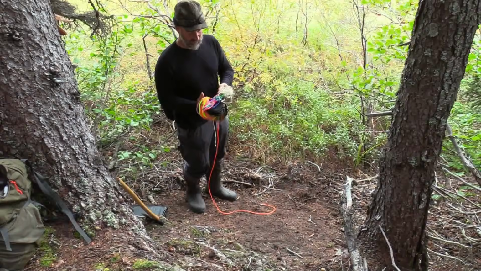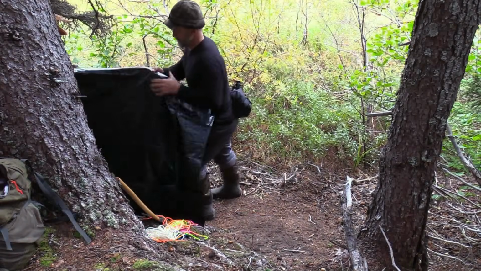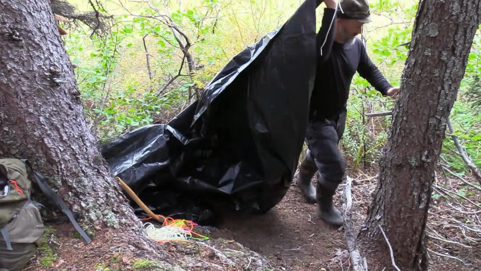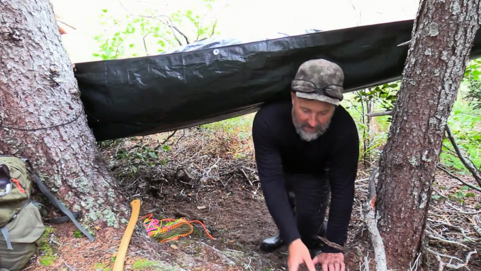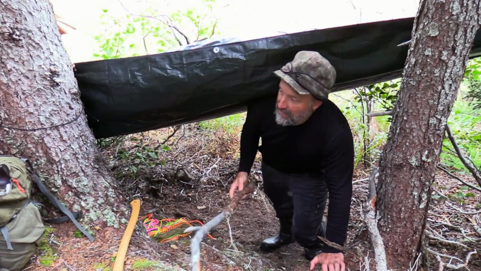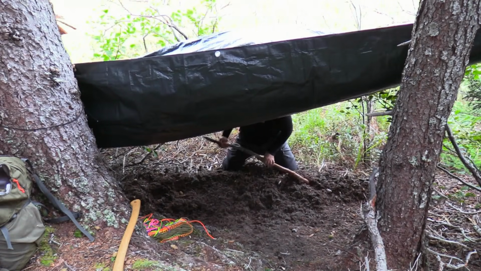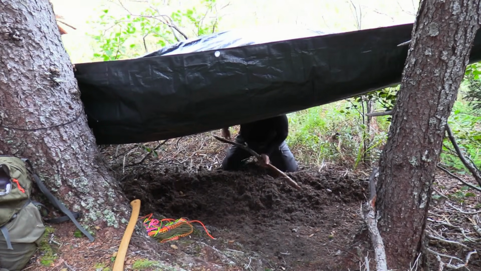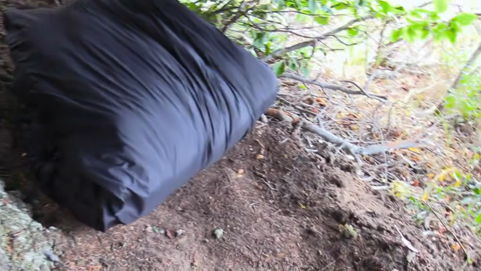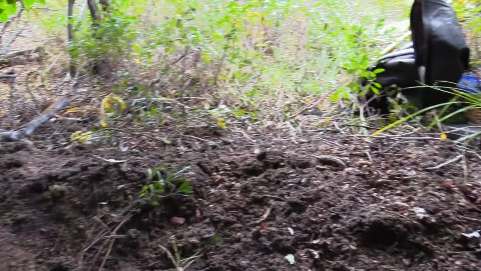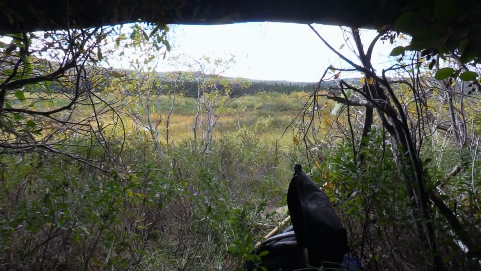Gonna get some paracord and this tarp up. Pretty crazy trying to etch out a little shelter here in the wind and in the rain. So I'm gonna dig in a little bed and kind of pull my stuff under. The first shelter I set up is ideal because the ground is scary dry. Here's the entrance to the pre-shelter. We got a super sweet spot right there. It's really nice in here. And the view doesn't suck.